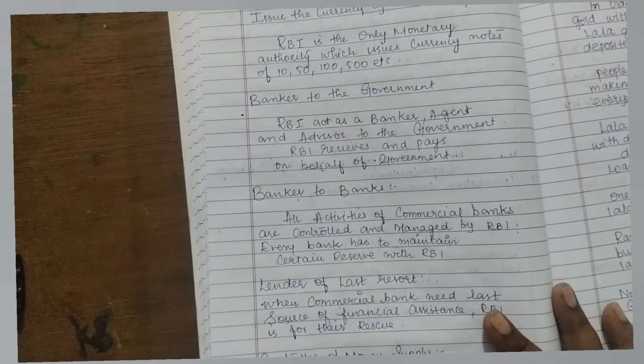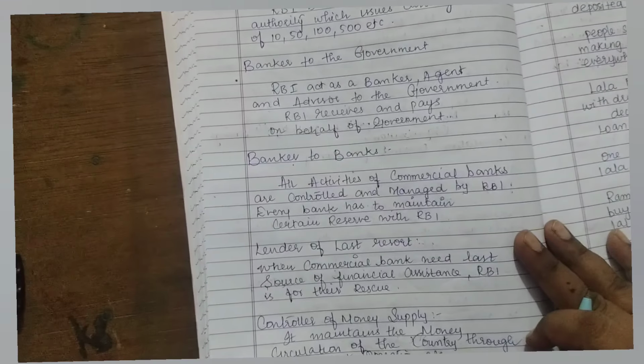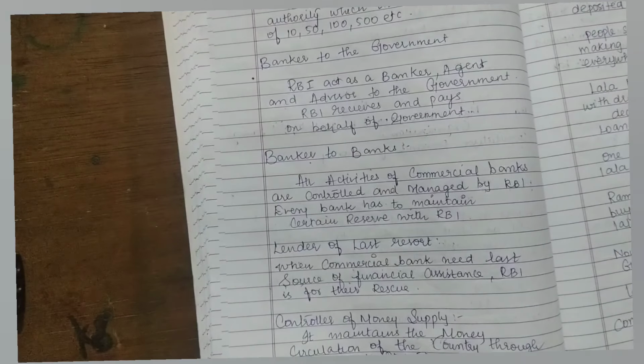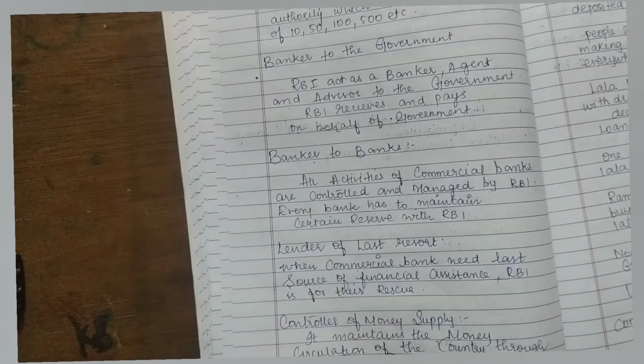RBI acts as a banker, agent, and advisor to the government. It receives and pays on behalf of the government as well. Banker to banks: when there is nobody to help or give any financial assistance to the commercial banks, then RBI comes to the rescue. It is also controlled and managed by RBI. And every bank has to maintain a certain reserve with RBI.